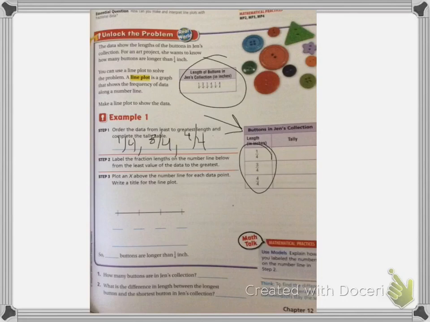Now we're going to give each one of them their own box so that we can tally the amount of times that we see each one. The system I'll use is simply to go from left to right and tally each time that I see each one of those fractional values.